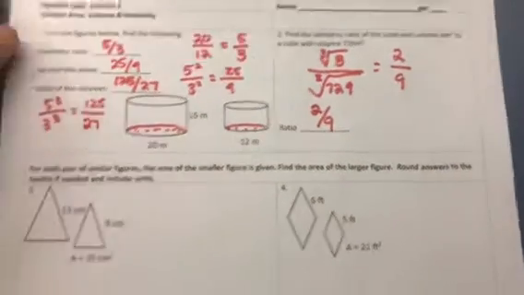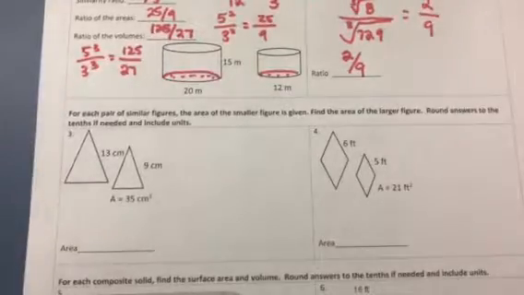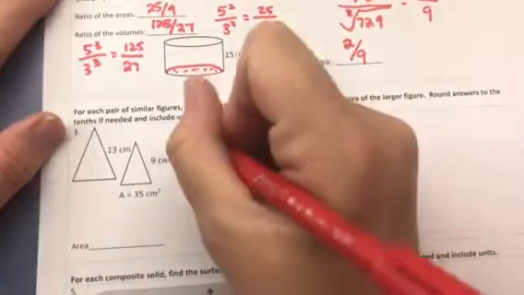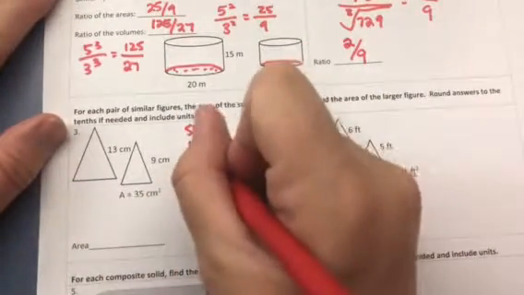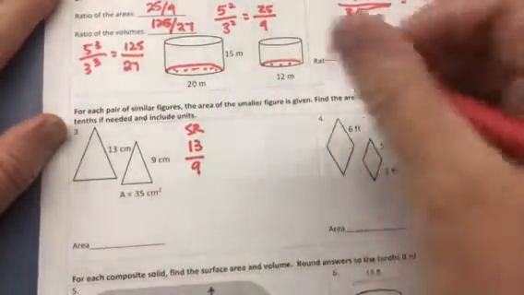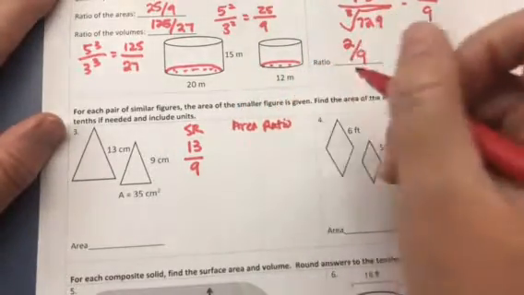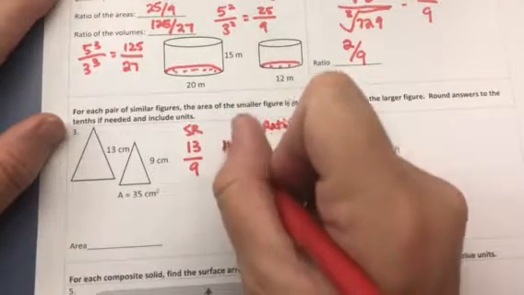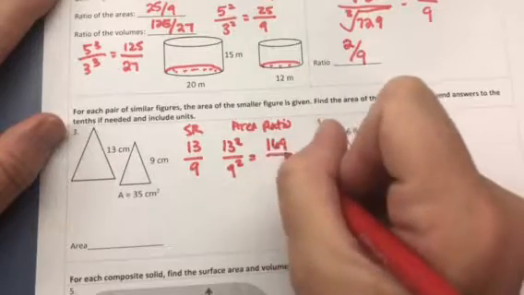All right, for problem 3, it says, for each pair of similar figures, the area of the smaller figure is given. Find the area of the larger and round the answers to the tenths if needed and include units. So we've got to start out with our similarity ratio. I'm just going to go large to small, so 13 to 9. And then I need my area ratio. So I'm going to square both of those. And that's 169 to 81.